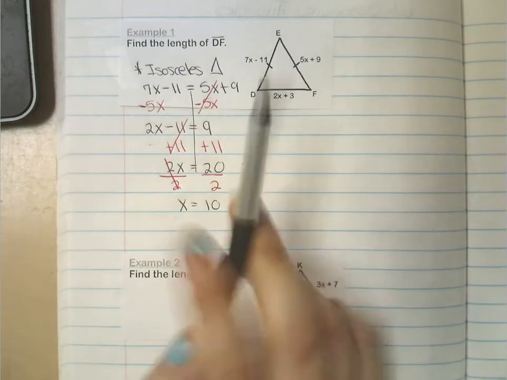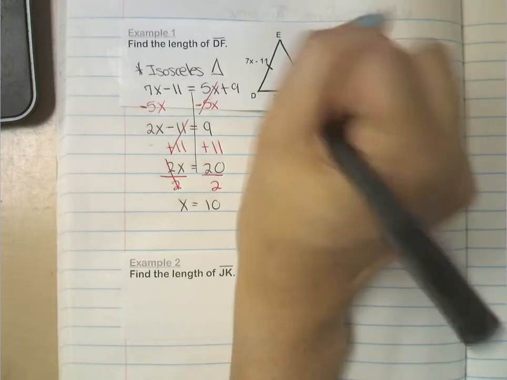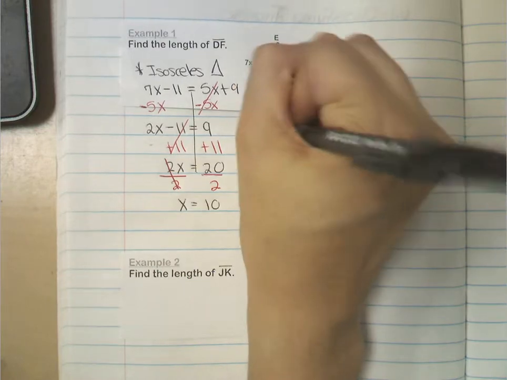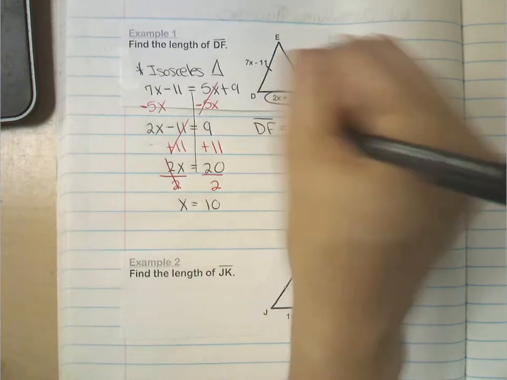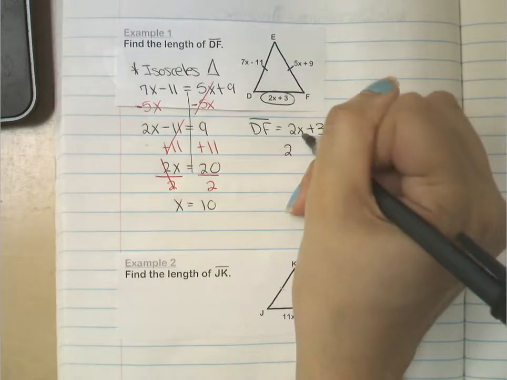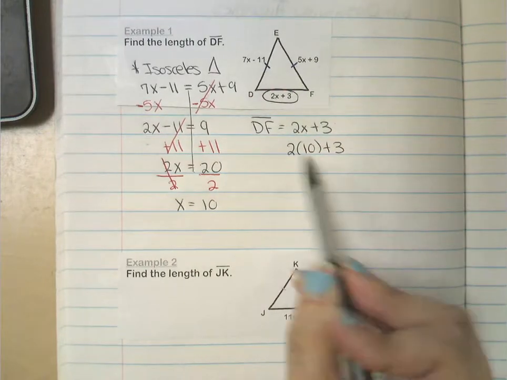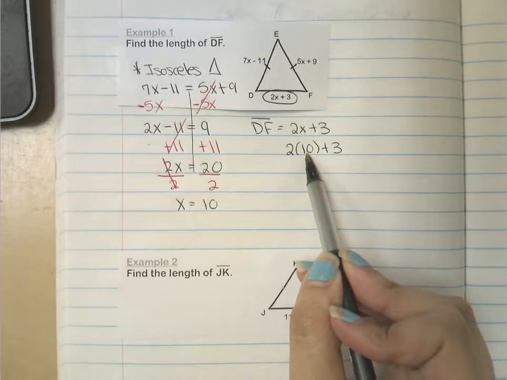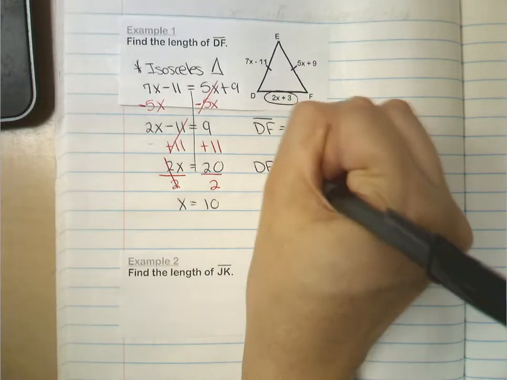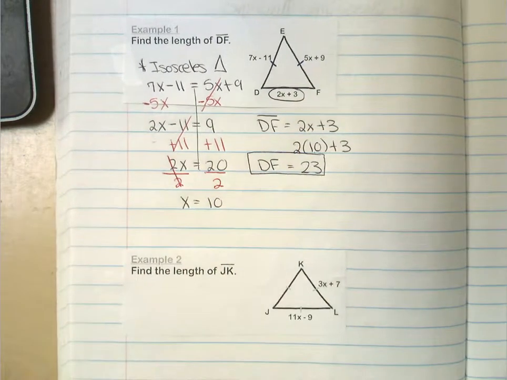I'm not done because the problem is asking me to find the length of DF. DF is right here, from D to F. So I'm going to plug it in. In place of x, I'm going to put the 10. So I'm multiplying 2 times 10, that's 20, and then plus 3 is 23. So the measurement of DF is 23, and that's my answer.